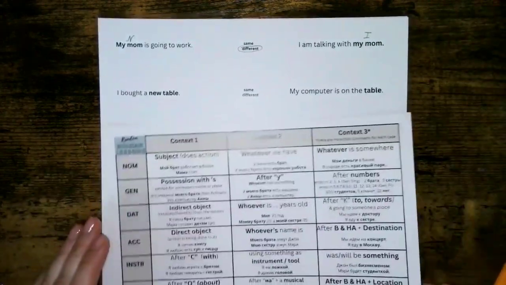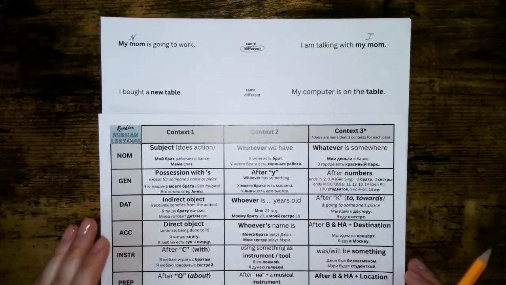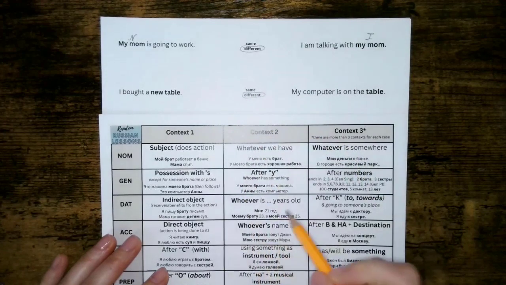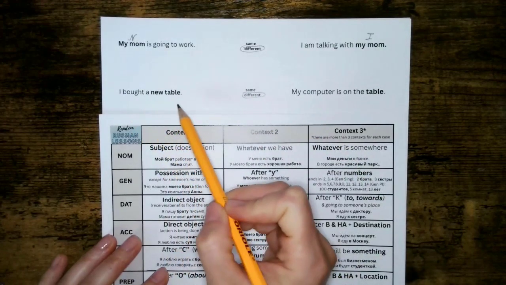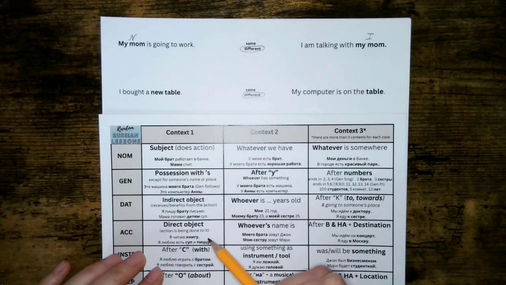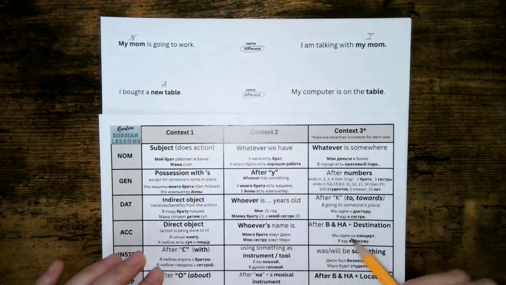Okay, next one. I bought a new table. My computer is on the table. And again, here we have different cases. I bought a new table. A new table was bought. So that is the direct object, because whatever we buy is being bought. So that is our accusative.